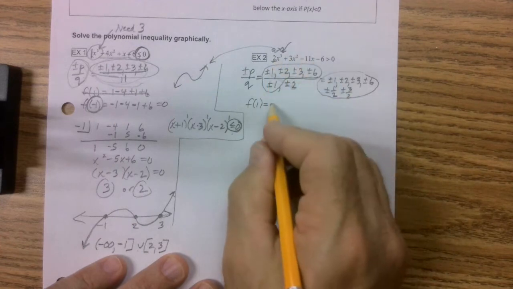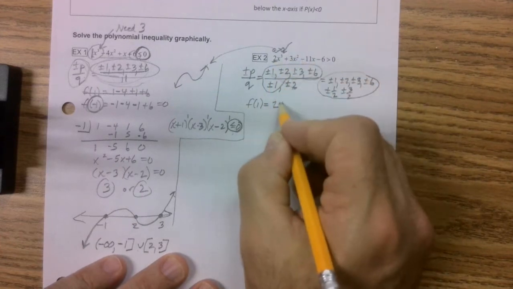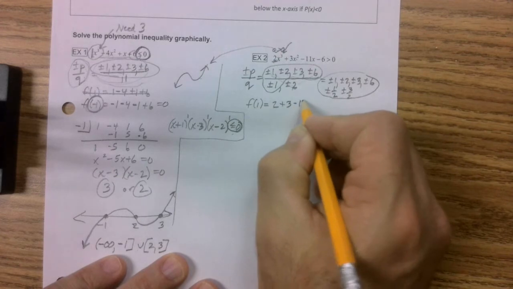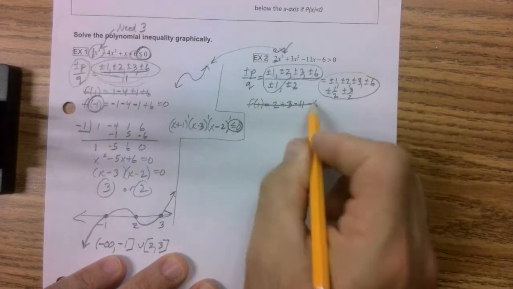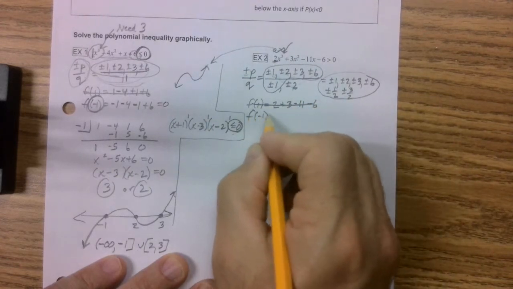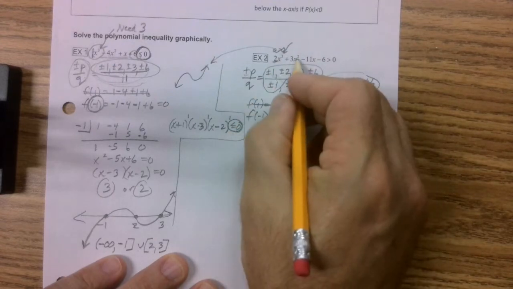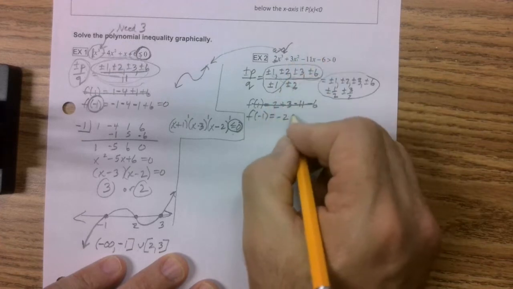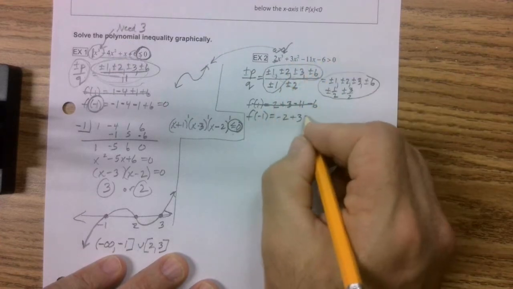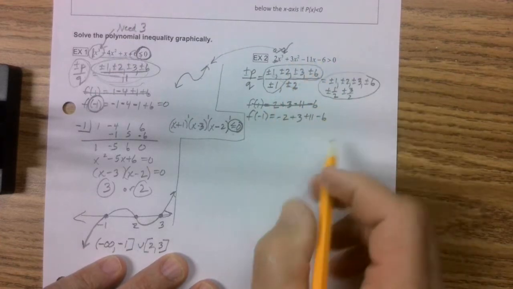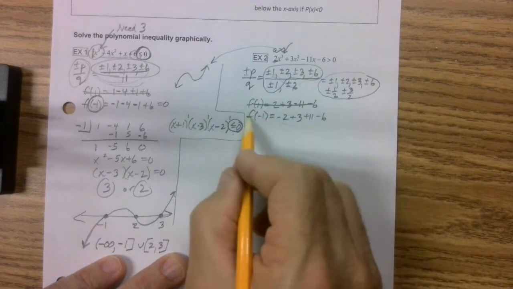1 cubed times 2 is 2. 1 squared times 3 is 3. Minus 11 minus 6. Not a chance. Negative 1. Negative 1 cubed is negative 1 times 2 is negative 2. Negative 1 squared is 1 times 3 is 3. Negative 1 times that is 11 minus 6. So that's negative 8 and 14. Didn't work.